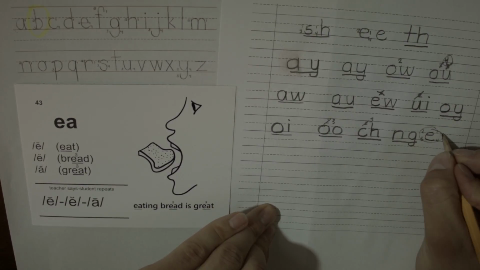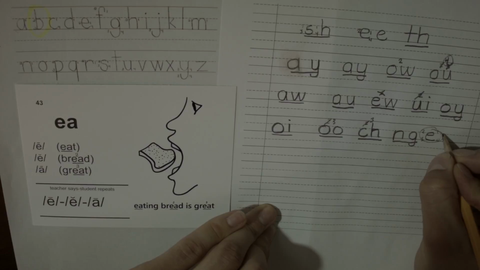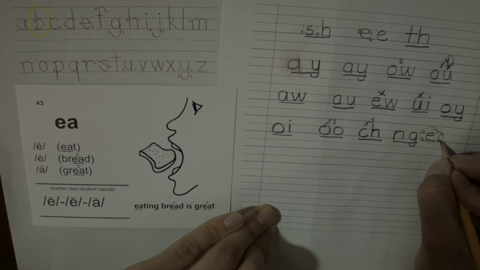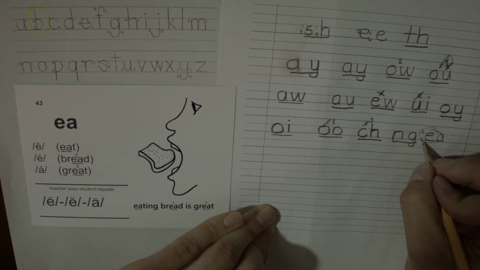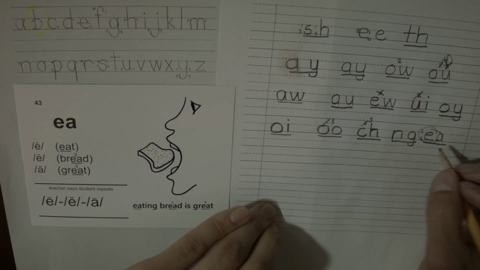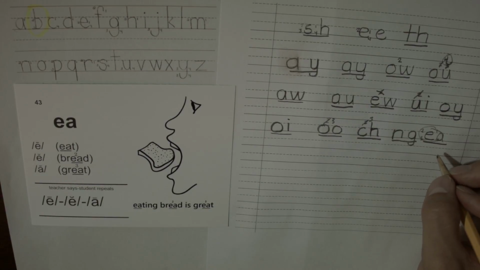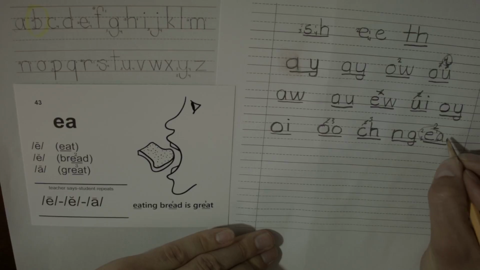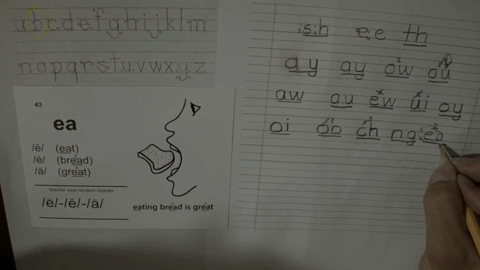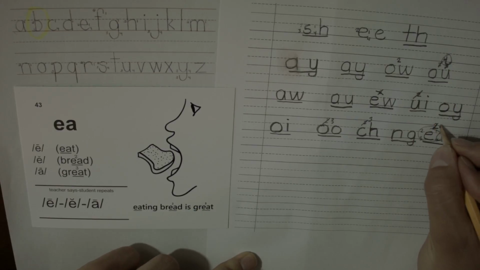We would then write the A, of course. We're going to start right here at 1, go on over to 2, down past 3, over to 4, back up to the midline, and down to the baseline again. We would underline it because it's a double phonogram. If we wanted to signify its first sound, eating, we would just leave it like it is. If we wanted to signify its second sound, as in bread, we'd put a 2 above it. And if we wanted to signify its third sound, as in great, we would put a 3 above it.